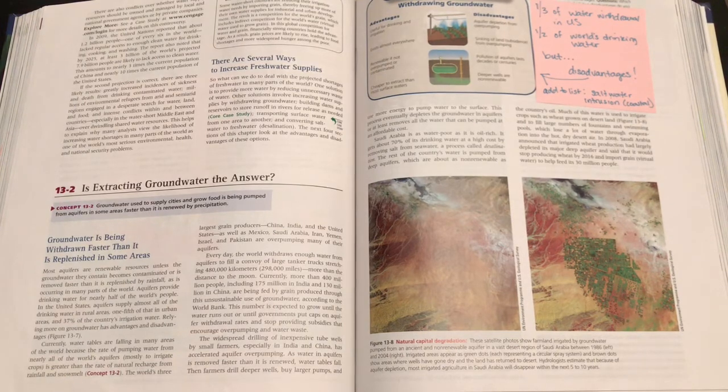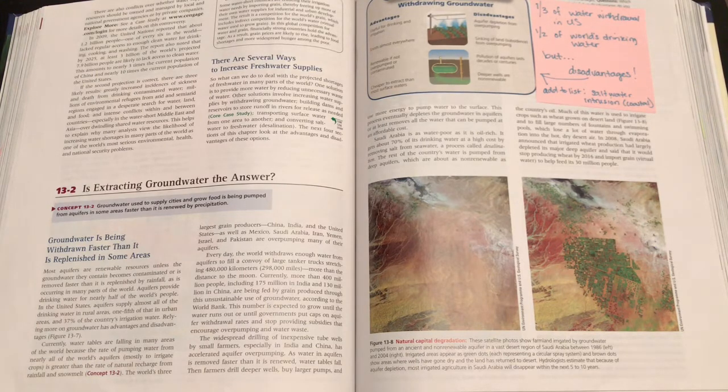So we can extract groundwater. You can see some trade-offs on page 325 about withdrawing groundwater. About 1/3 of water withdrawal in the United States comes from groundwater, and about half of the world's drinking water. There are disadvantages, including when you withdraw groundwater from the coast, you can get saltwater intrusion.